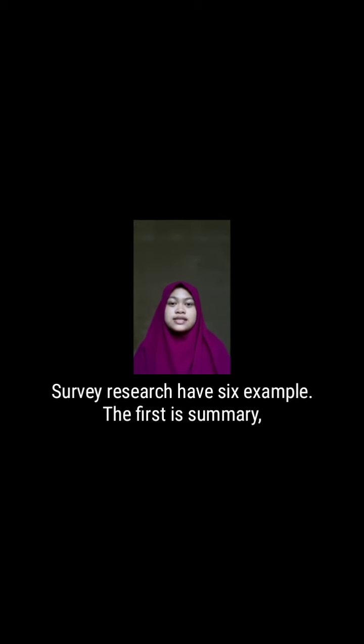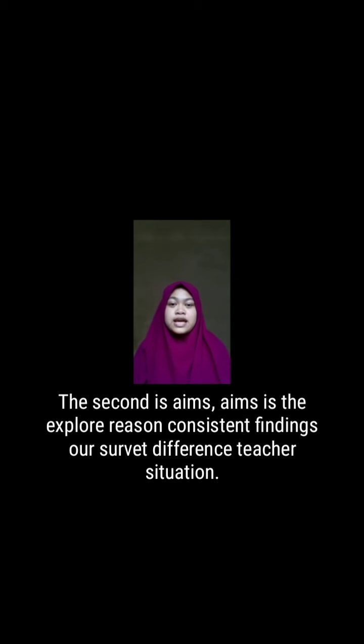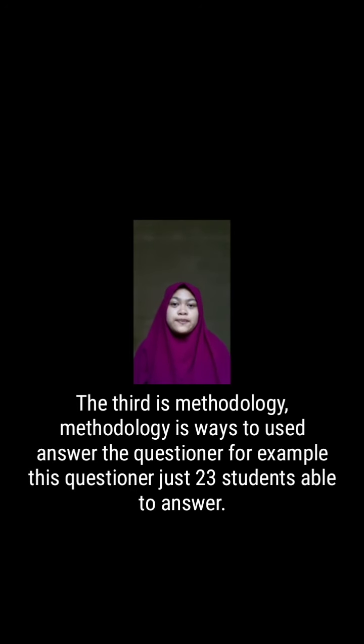The first is summary. A study of intermediate undergraduate foreign students, giving the questionnaire for the students to answer and asking their opinion. The second is aims. Aims is to explore the reasons for consistent findings in our survey with different teaching situations. The third is methodology. Methodology is the way to answer the questionnaire. For example, in this questionnaire just 23 students were able to answer.